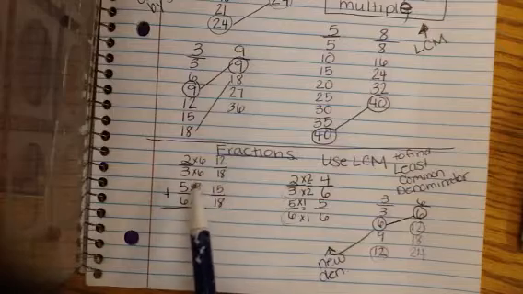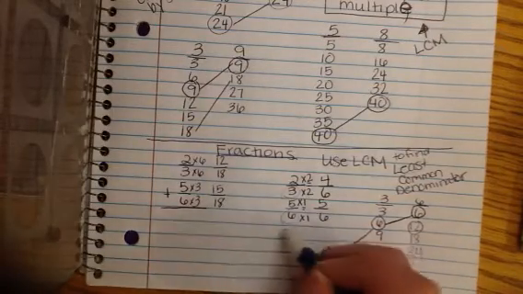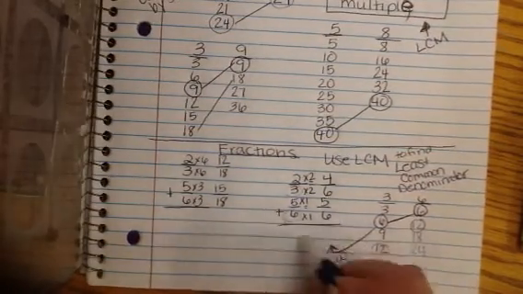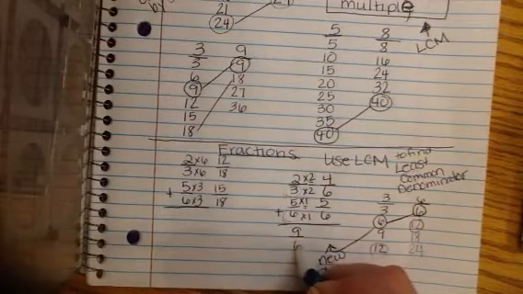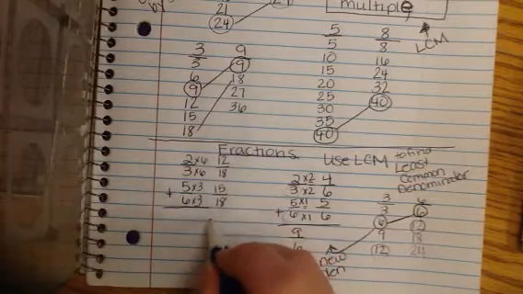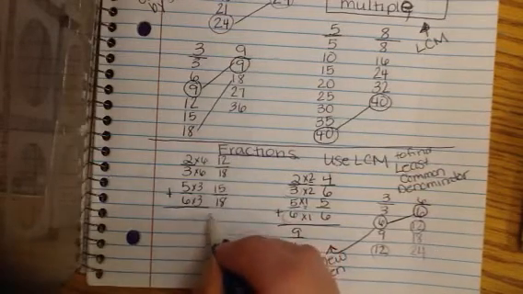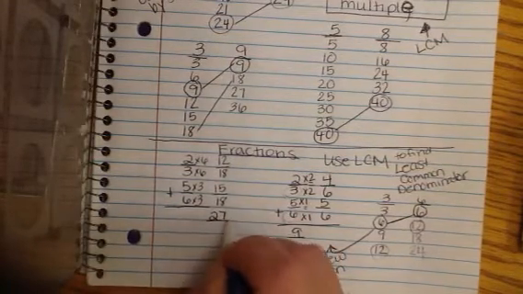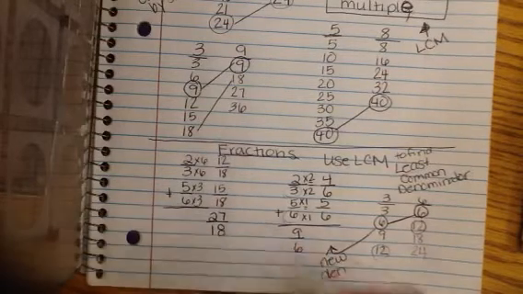This has more pieces. It's cut into more pieces. This one's cut into less pieces. So when I add this one, I get 9/6. When I add this one, I get 12 plus 15 is 27/18.